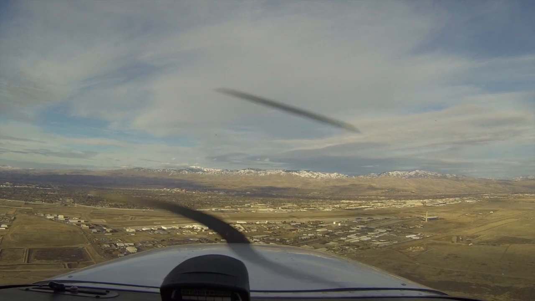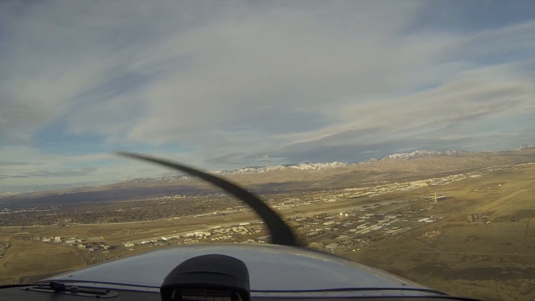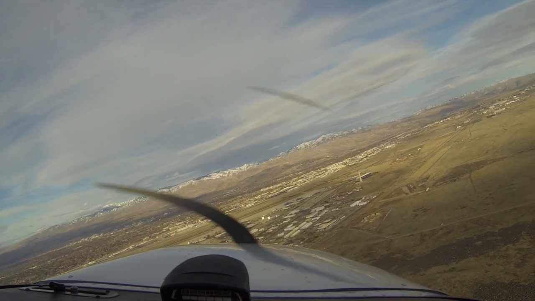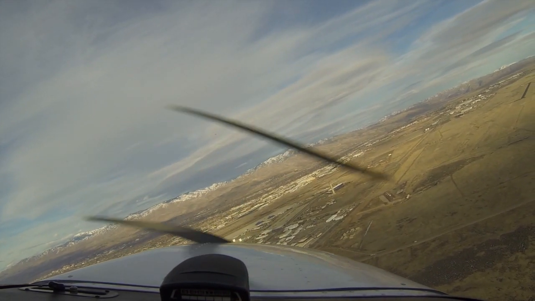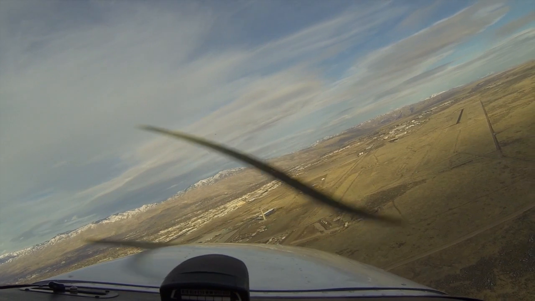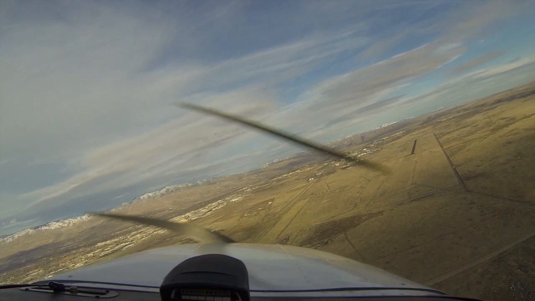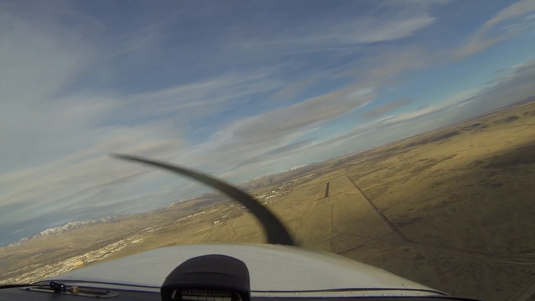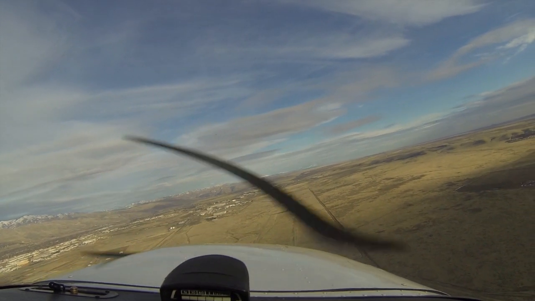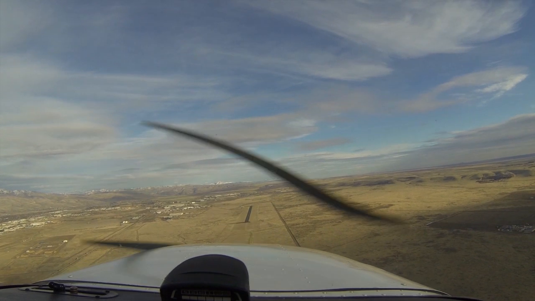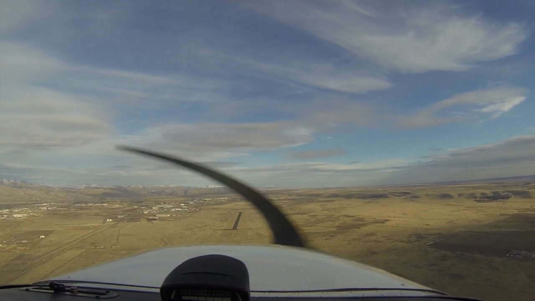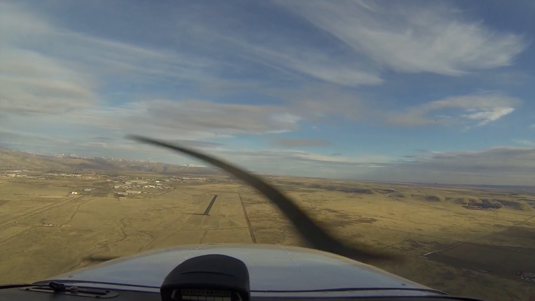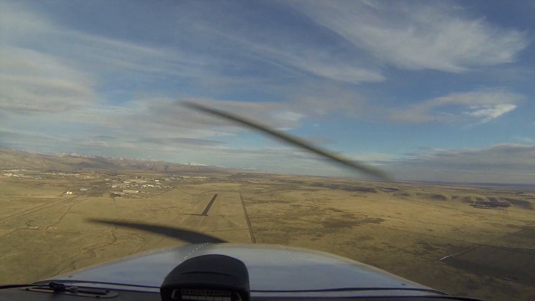Let's turn our downwind right here. All right, turning downwind. Reduce your power a little bit to about 2,100, but hold your altitude. Okay. There we go. Get your runway. Make sure you're not getting blown away from it. Looks like you are, so you have to crab in towards it a little bit.